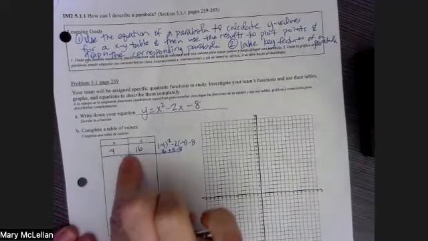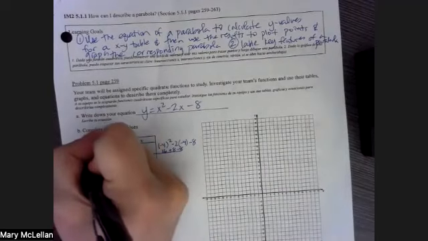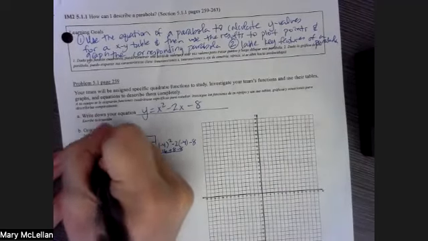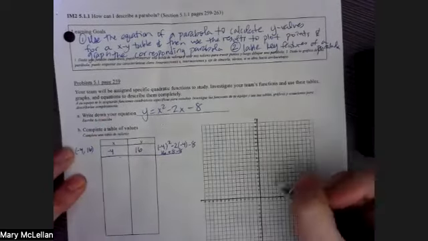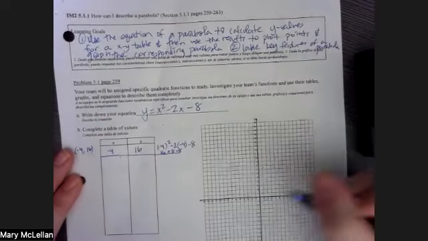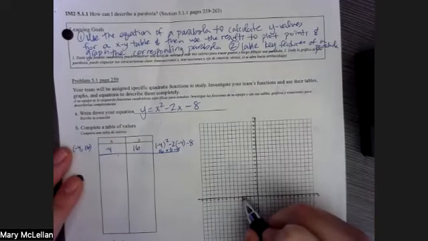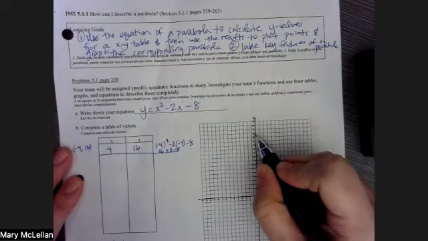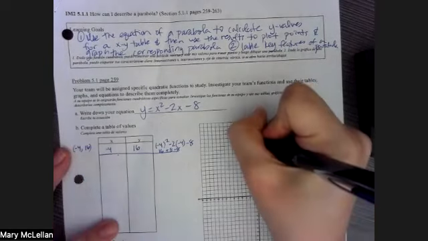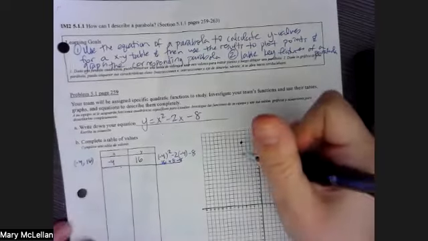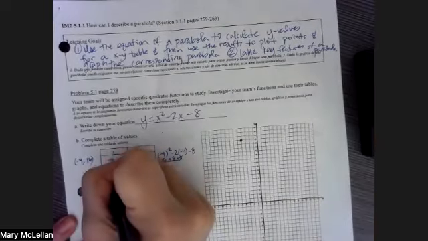I take that point, -4, 16, and I plot it. So x is -4, that's right here, and y is +16. First point has been plotted. Yay.